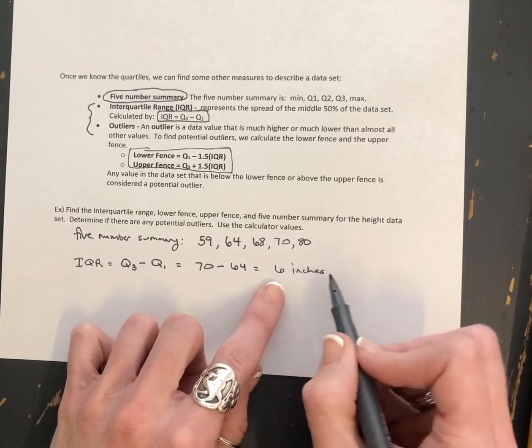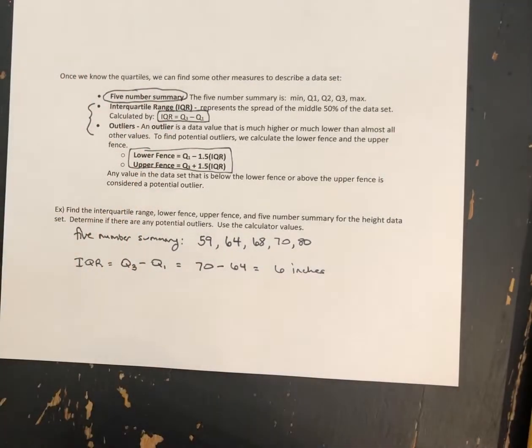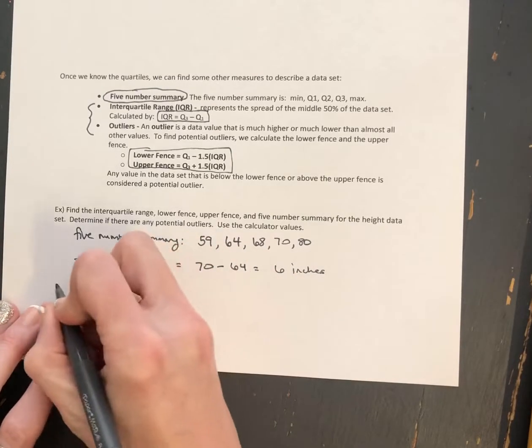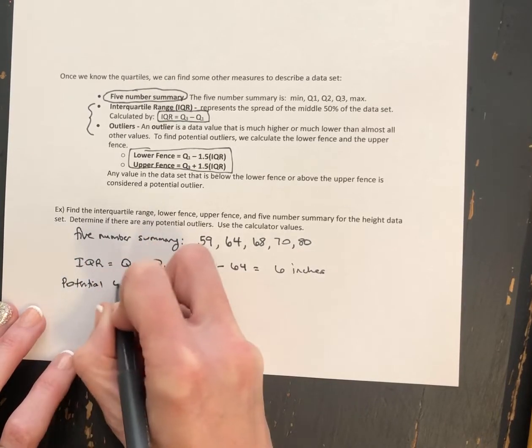So we're saying there's about a 6-inch spread between the middle half of heights of students in our class. What we're going to look for now is to determine if there are any potential outliers.